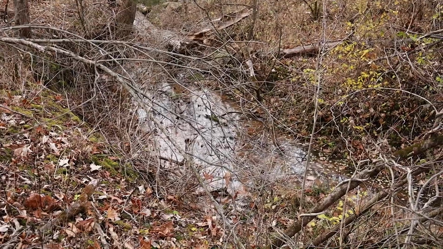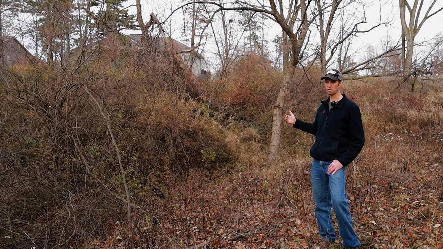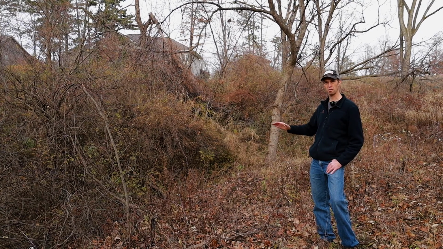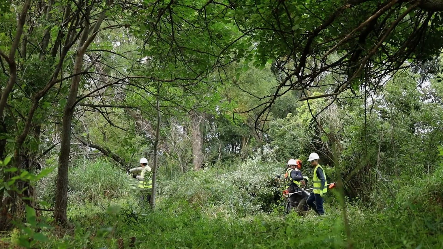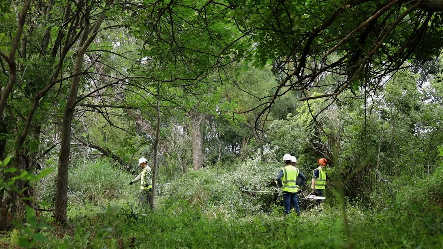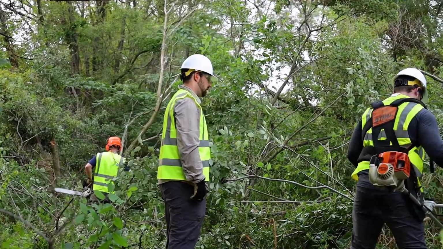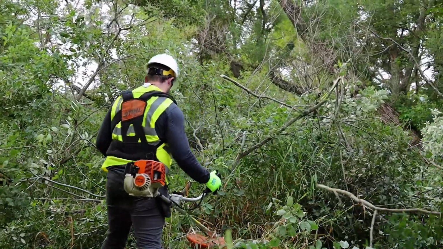So what we have across the creek here is a perfect example of what this area looked like before we came through and opened it up, removed the thick understory of non-native materials. Now that we've opened it up, we've got some oak leaf litter, we can run fire through here, we can encourage the native understory to come back and encourage that native regeneration of the trees.